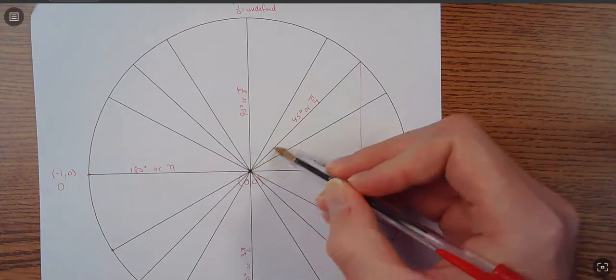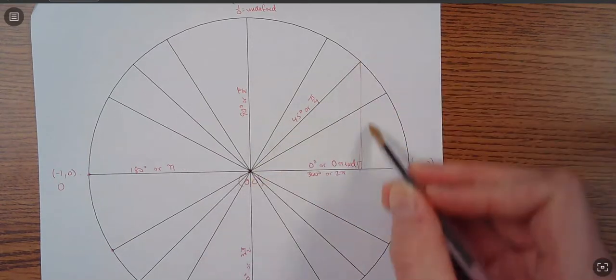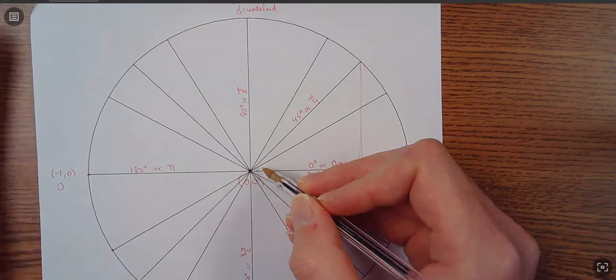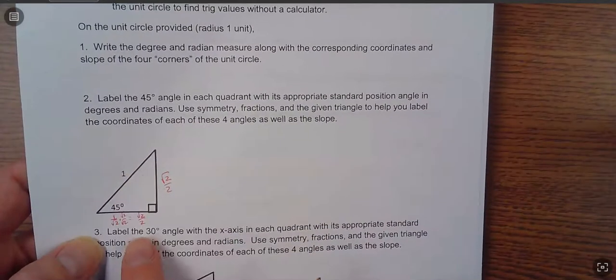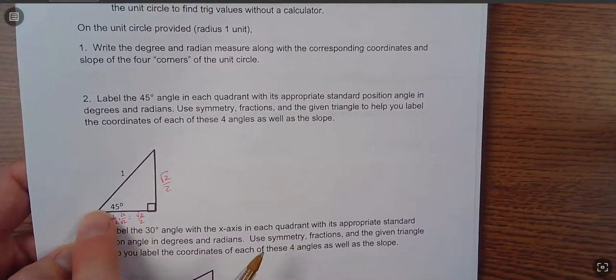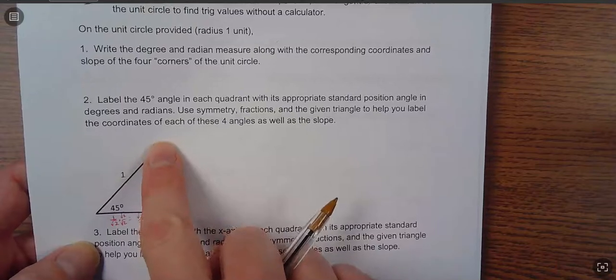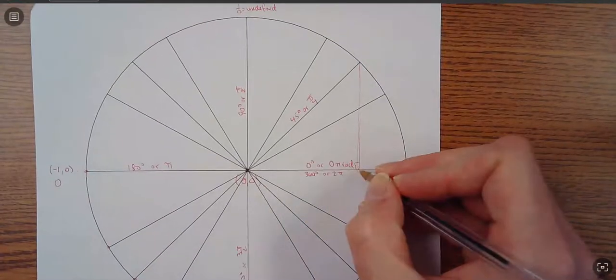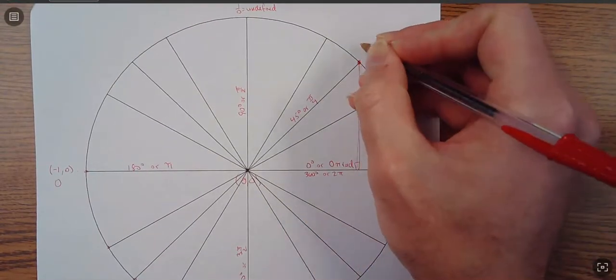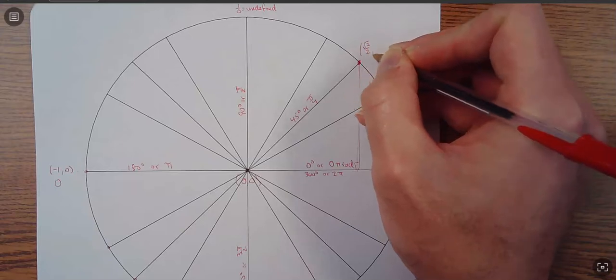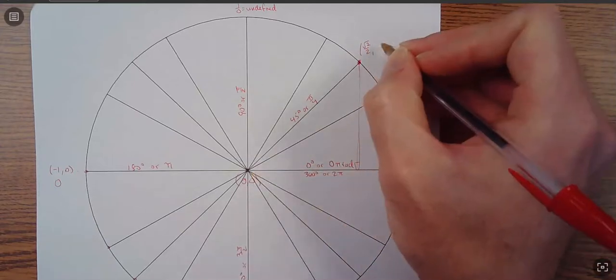If this length is 1, how far to the right do I go and how far up do I go? We said that if the hypotenuse is 1, you'd go right radical 2 over 2 and up radical 2 over 2. So the coordinates of this point would be radical 2 over 2, that's how far to the right we went. How far up did we go?